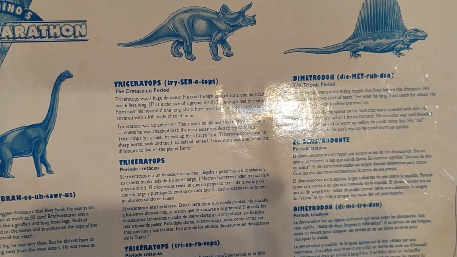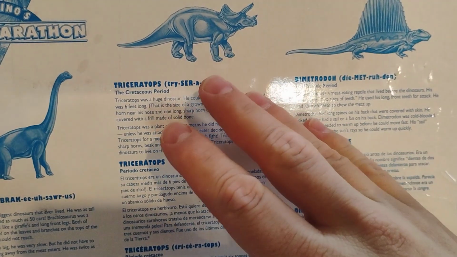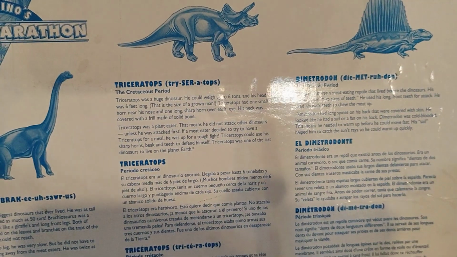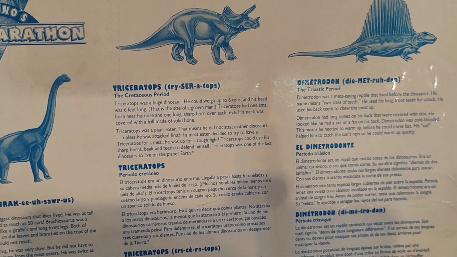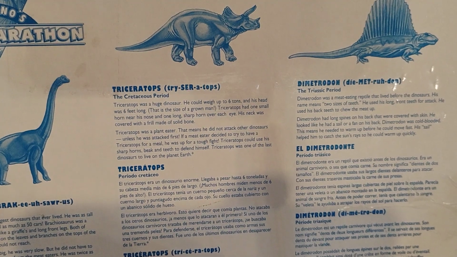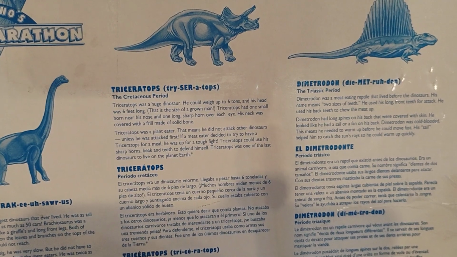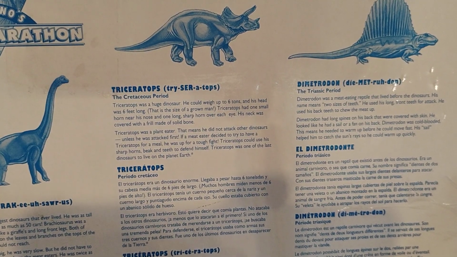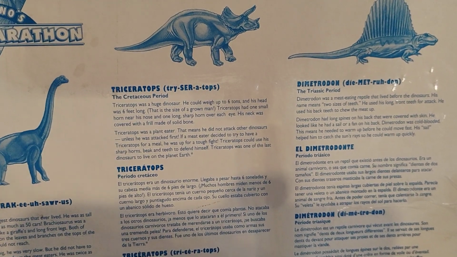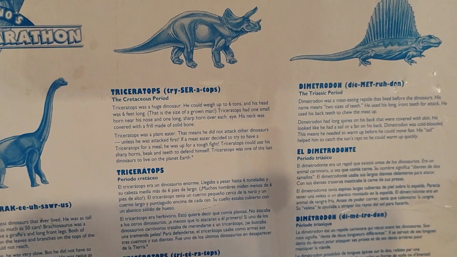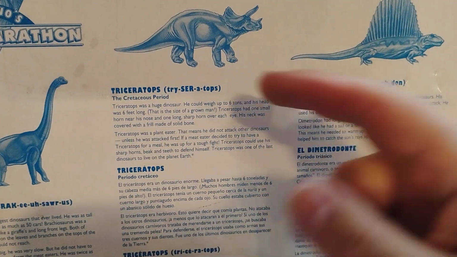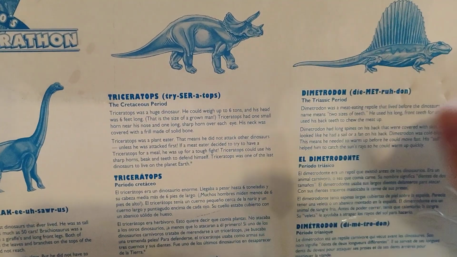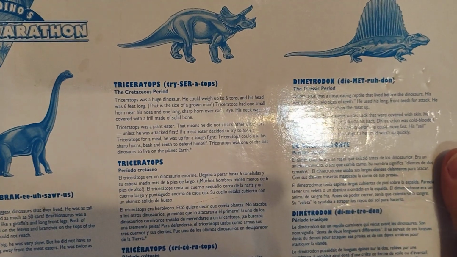Triceratops had one small horn near his nose. That's the one I'm thinking is the baby horn, the first one that grows, and then the rest keep growing. And one long, sharp horn over each eye, which maybe helps protect the eyeballs. If you think about that, those horns coming out right in front of your eyes could shade the eyeballs from the sun and possibly protect the eyes from stuff falling down and getting into his eyes. That's a pretty well designed creature right there. God knew what he was doing in making those sauropods.